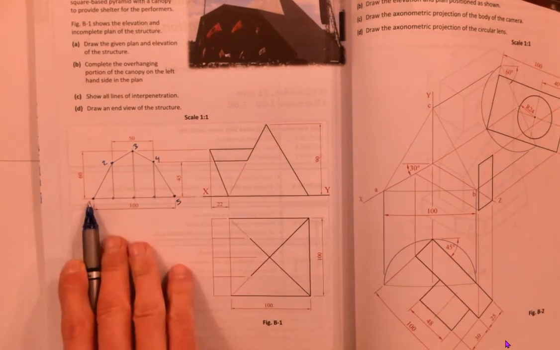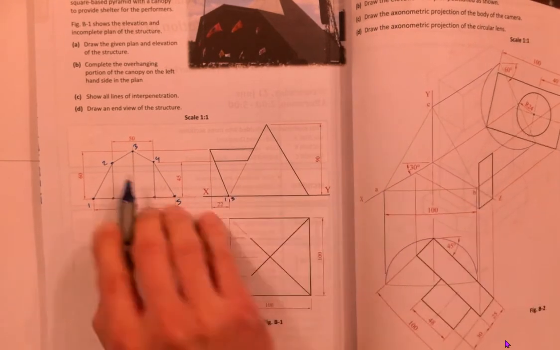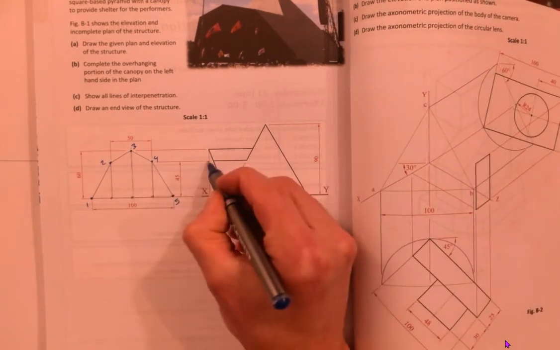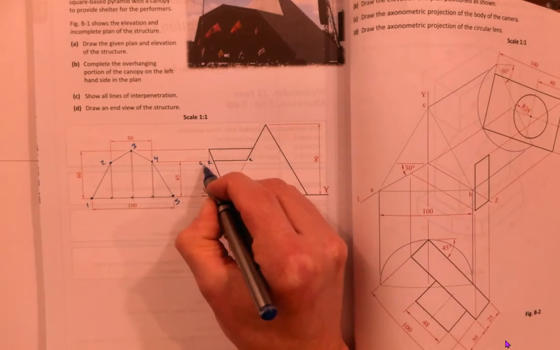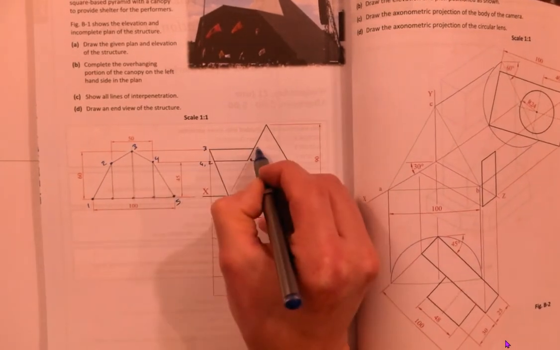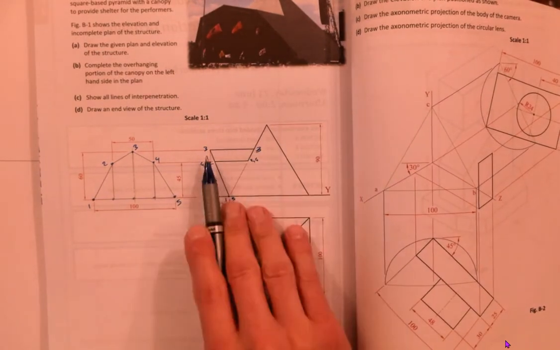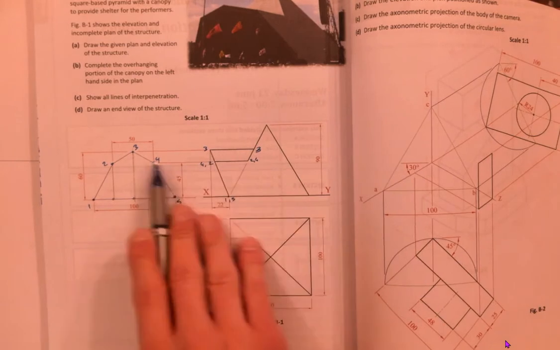And so when I get to my elevation, 1 and 5 are on the bottom. 2 and 4 are this line, so that's line 2, 2. And 4, 4 is in the same position, and then 3, 3 I call it, 3, 3. So that's the line 3, 3 coming in there. This is the center of the roof, the highest point, the apex.